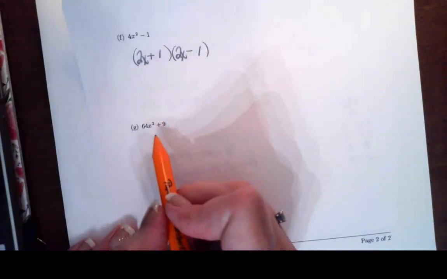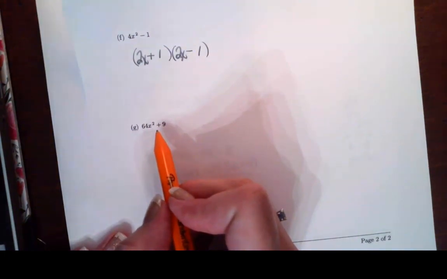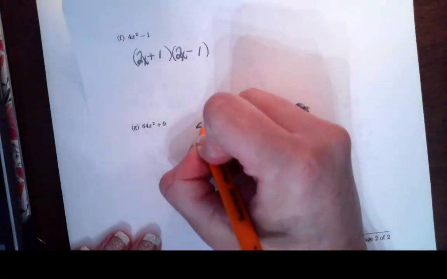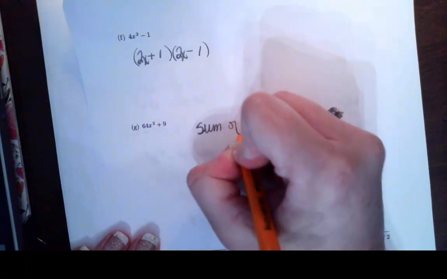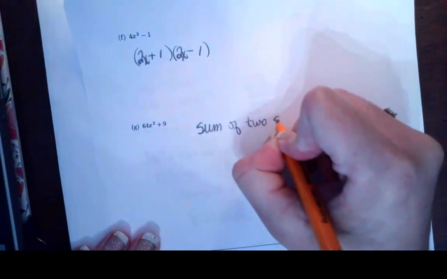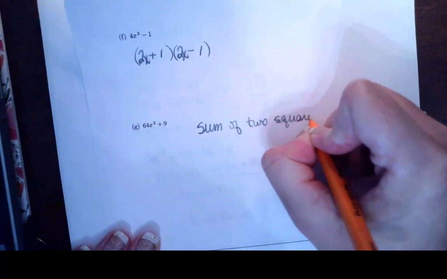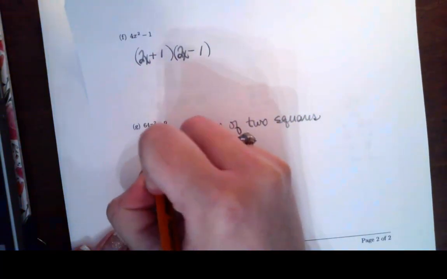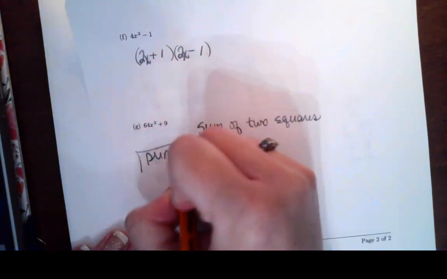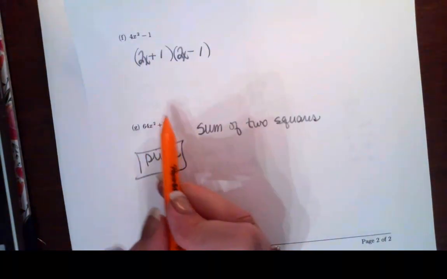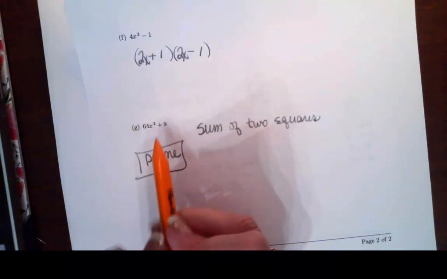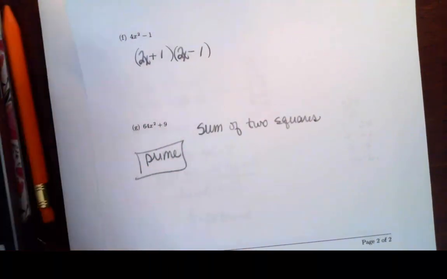The last one is not the difference of two squares. He is the sum of two squares, which means I cannot factor him down. He is prime. So remember, anything that has factors of just one and itself, we call prime. So this is a prime. I can't break it down any further. So he's done. And that is it for this section.